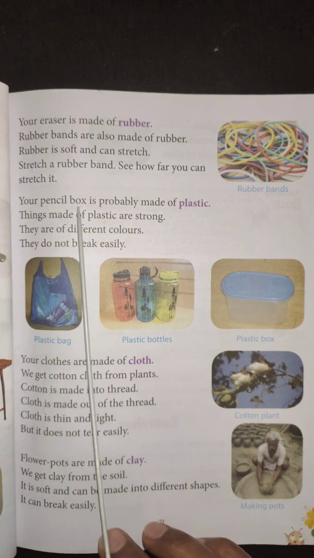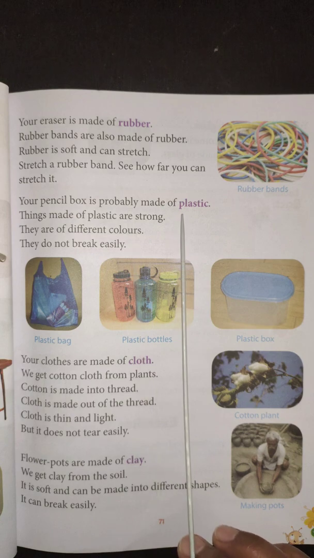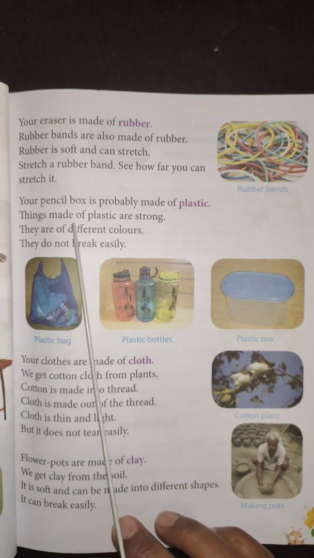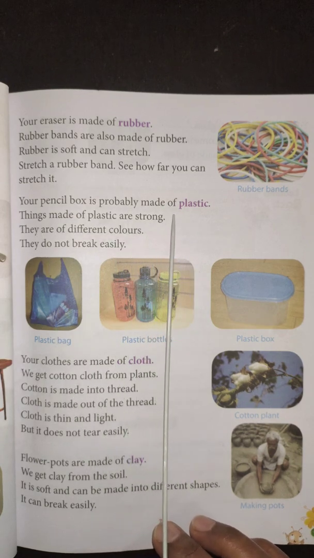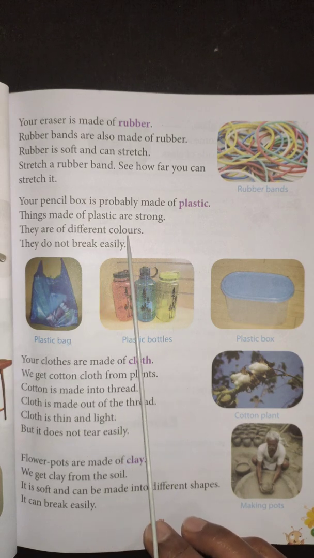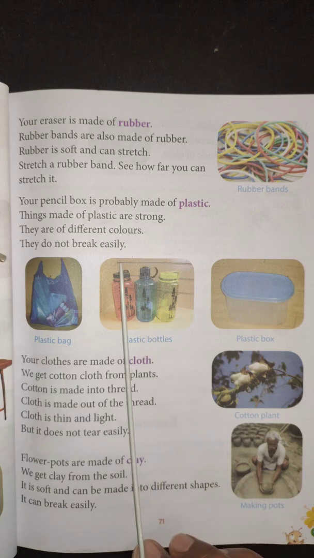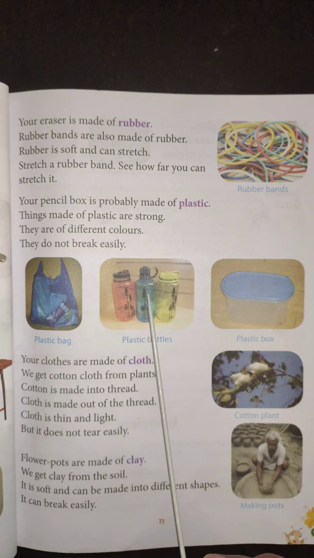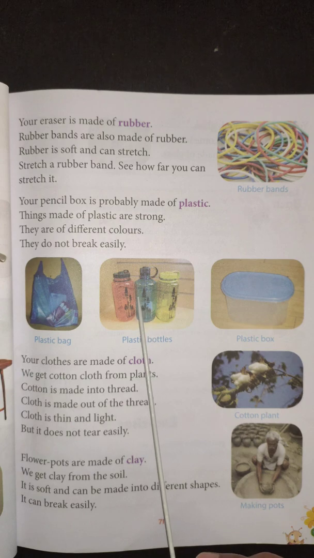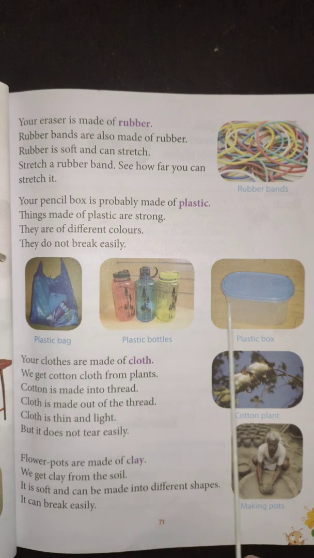Your pencil box is probably made of plastic. Suppose you have a pencil box made from plastic. Things made of plastic are strong. They are of different colors. We can give different colors to plastic, so that is why we get many plastic articles having different colors. They do not break easily.